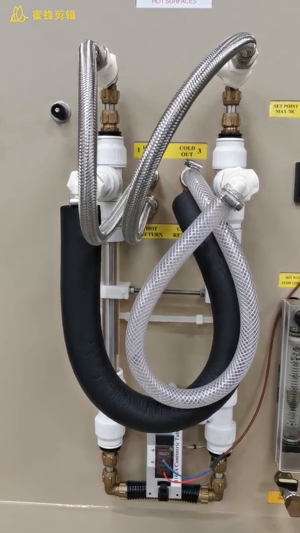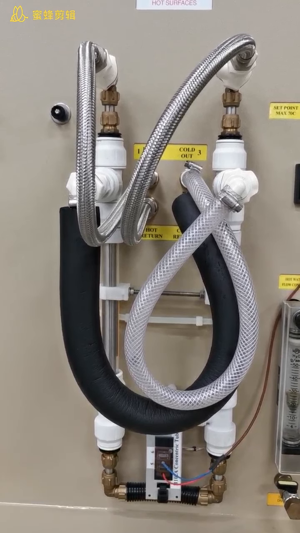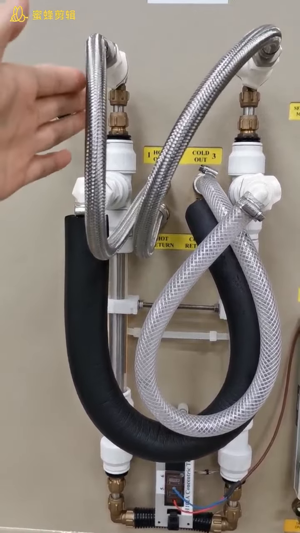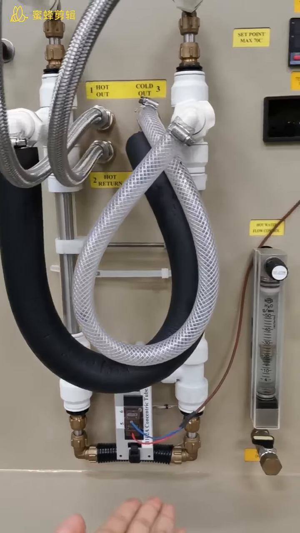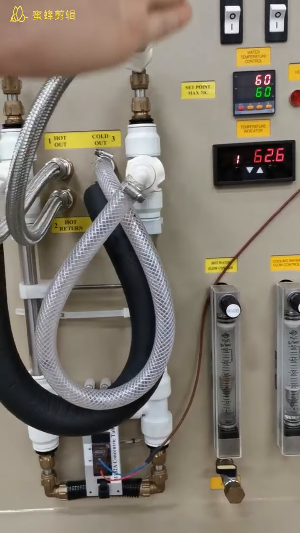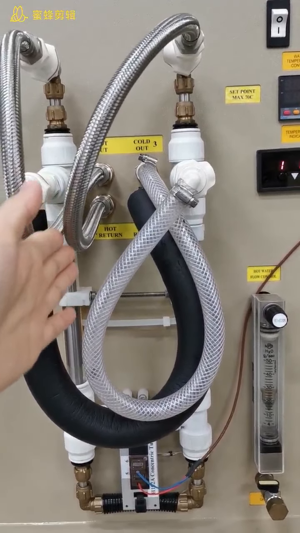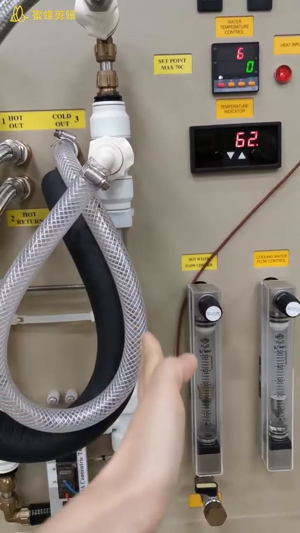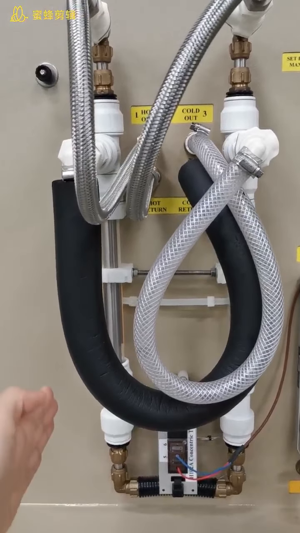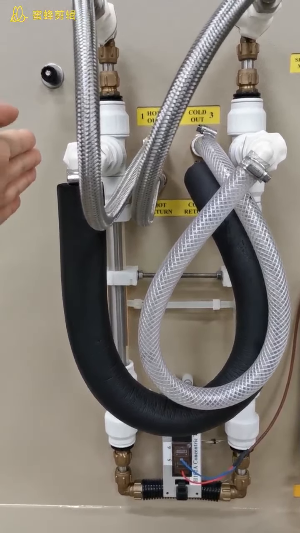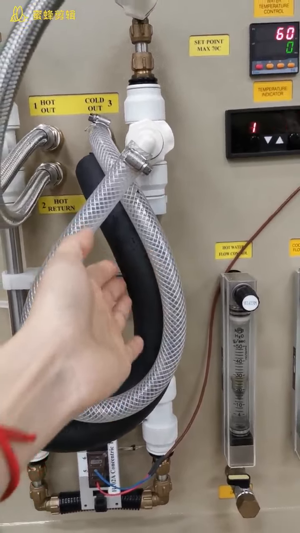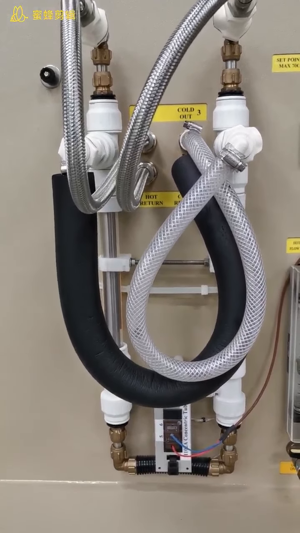For the heat exchanger, it's now connected as counter current operation. You can see that the hot water is out from here and it flows in this direction, and finally, it returns at this point. And for the cold water, it's now out from here and it flows in this direction. That is reversed from the hot water, and then it returns at here. And it's called counter current operation.